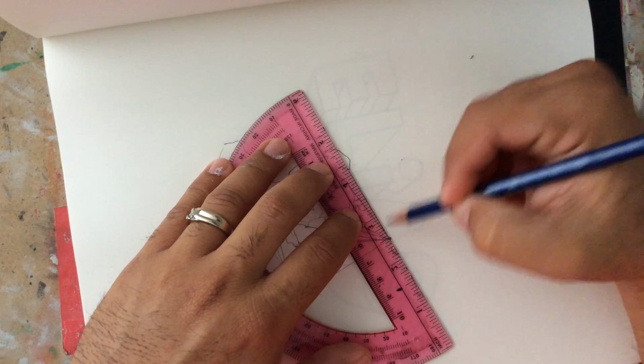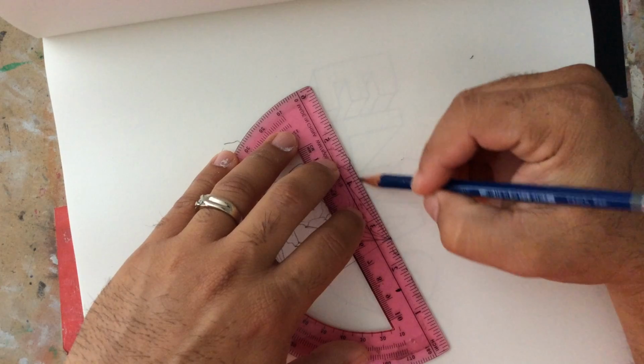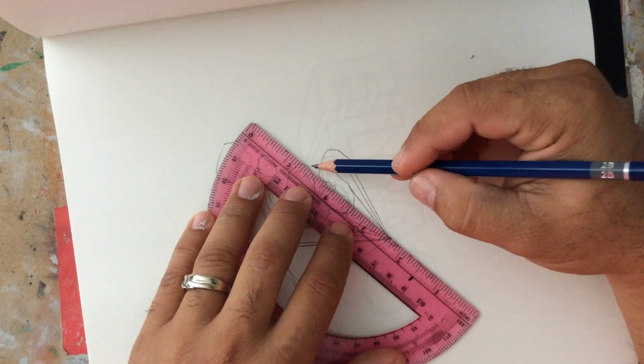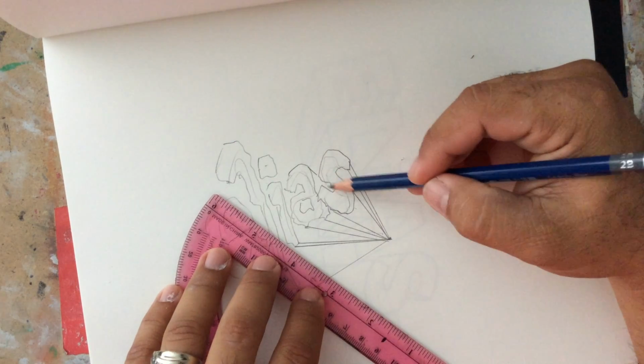So I have to go now to the top parts or middle parts. So anything that has to go back, this A right here is going to go back, but it's going to be overlapped by the S, so it stops right there.